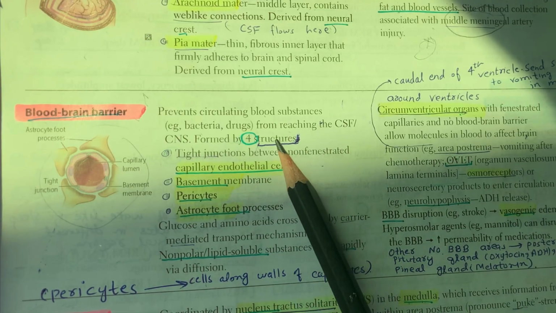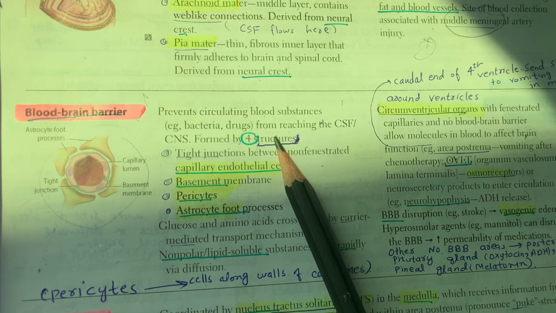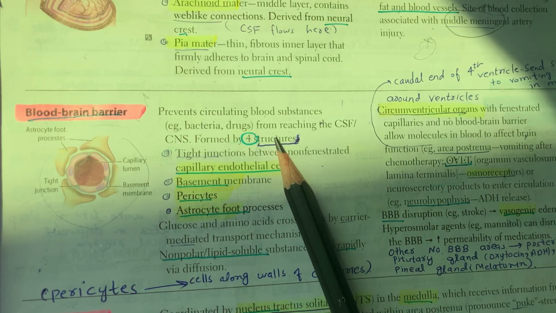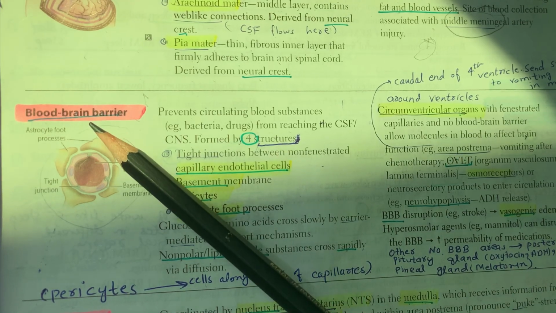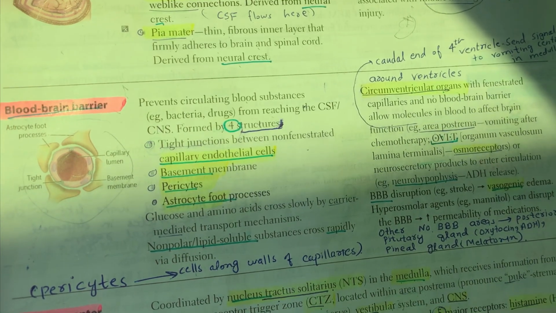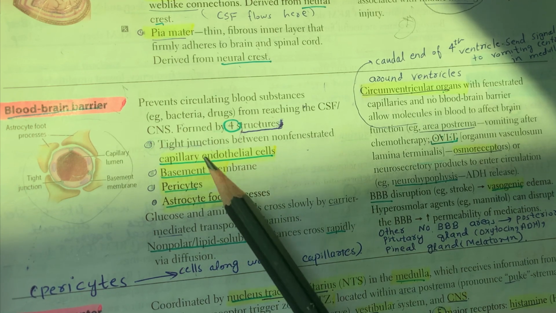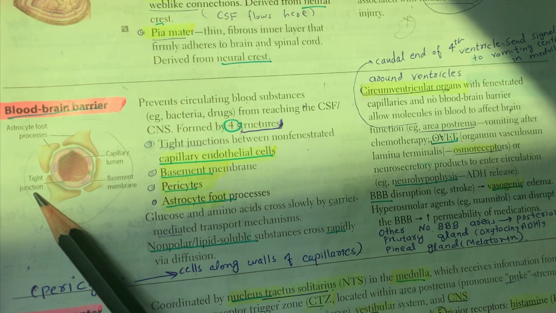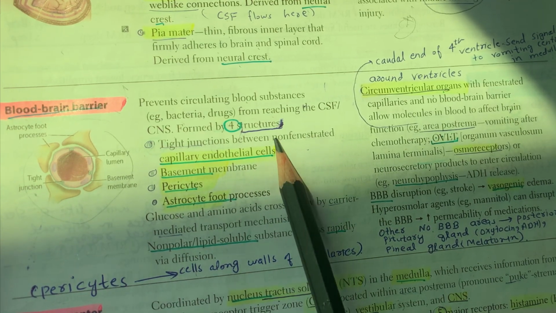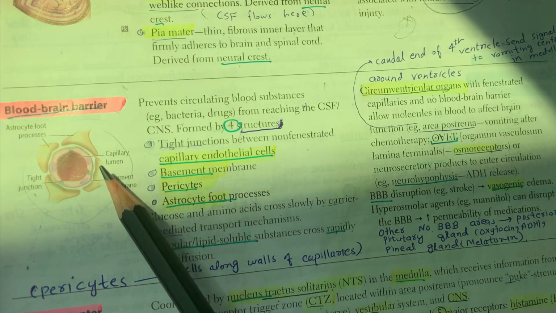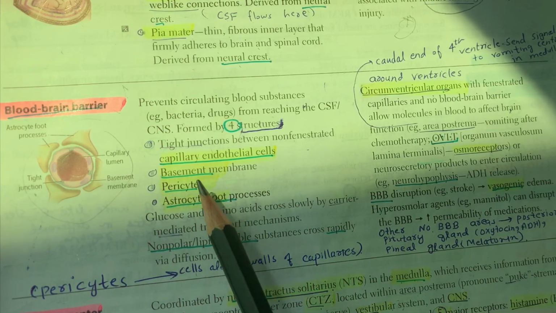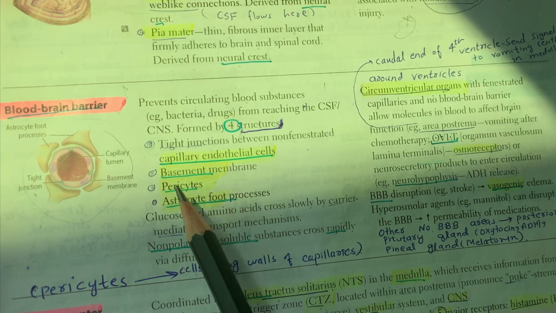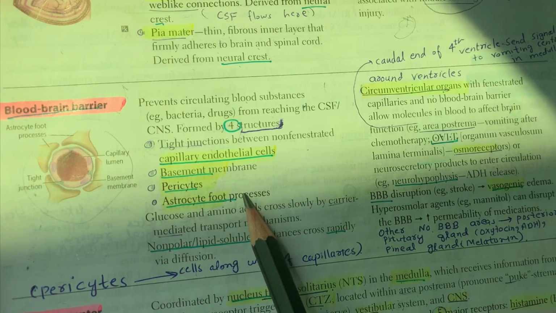It is formed by four structures, because if anything we eat is going to get into the brain, it is going to create a lot of mess. So the blood brain barrier is there to protect you. That is why boundaries and barriers are very, very important. So four structures, what are those four? Tight junctions, definitely, between the non-fenestrated capillary endothelial cells, so things cannot enter. Basement membrane, pericytes, which are cells of the blood-brain barrier, and astrocyte foot processes.